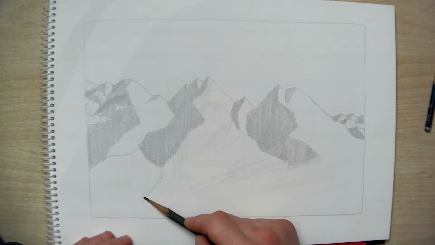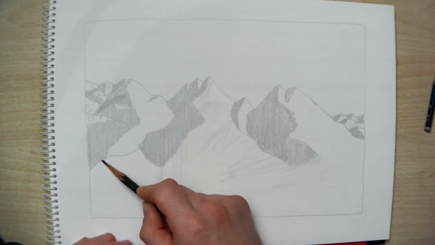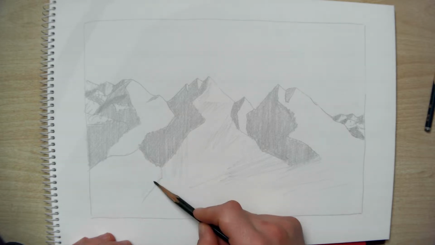Don't really know what to do about this right here. Maybe I should put all this in the shadow, but I'm not sure about whether I should go all the way up there. I think I can.